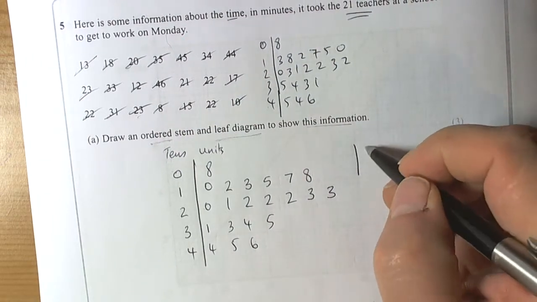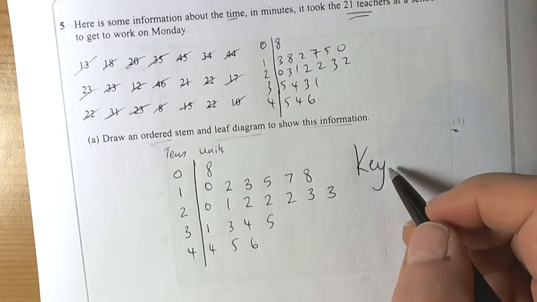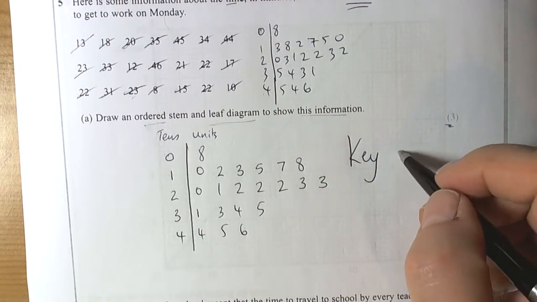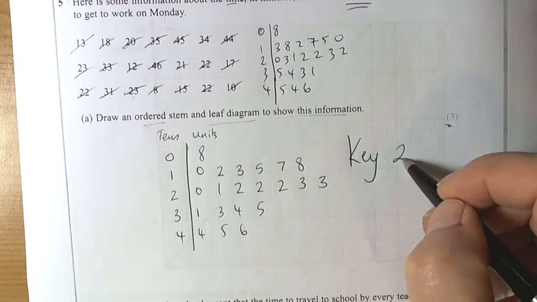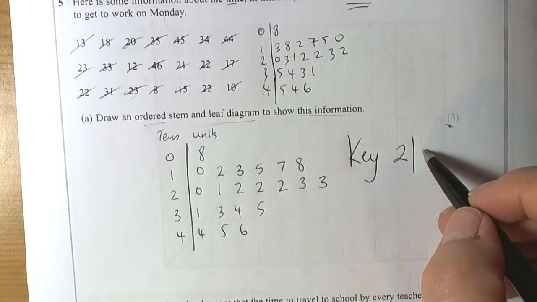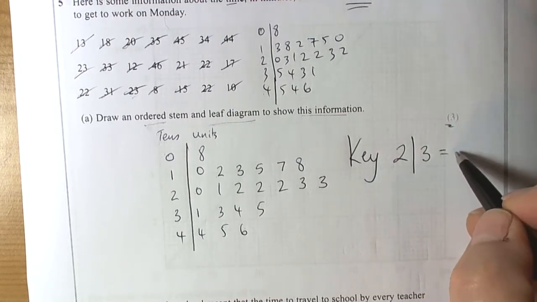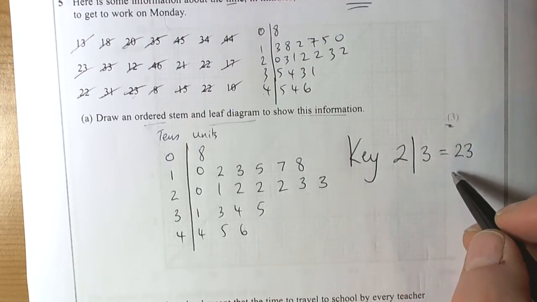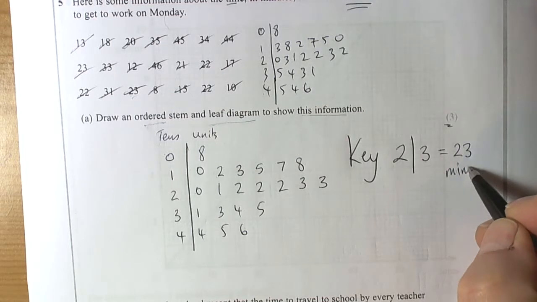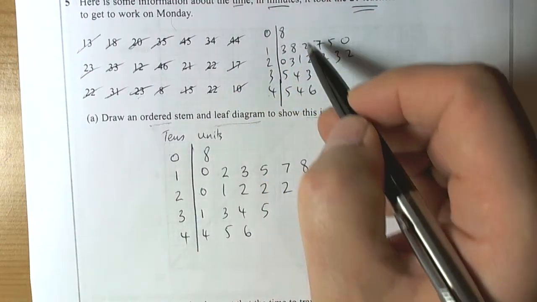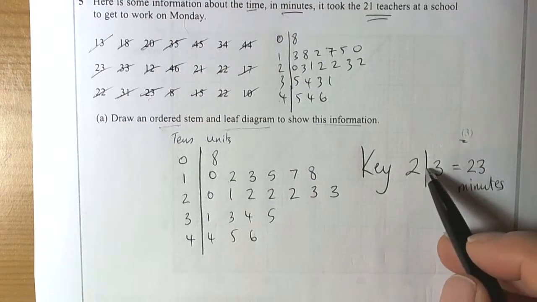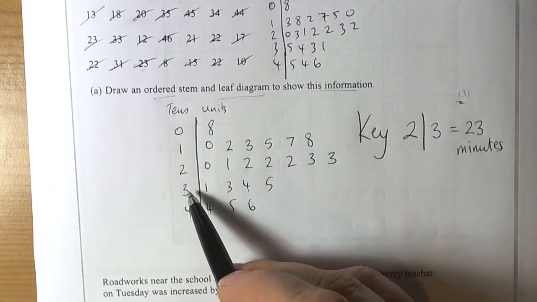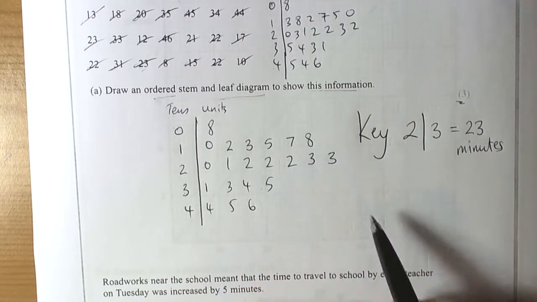And the thing to remember, as always with diagrams and graphs, is to make sure they're labelled. For stem and leaf diagrams, it's all about having a key, and the key has to tell us how we've interpreted the information. So we could have 2 stroke 3, and we just have to tell people that this means 23 minutes. Units for this question were minutes. So the key will tell us that 2 stroke 3 is 23 minutes, and if we had a 3 and a 5, that's 35 minutes, and so forth.